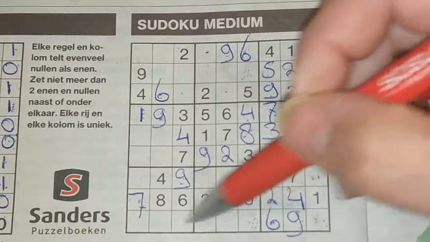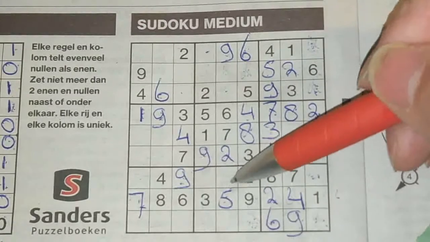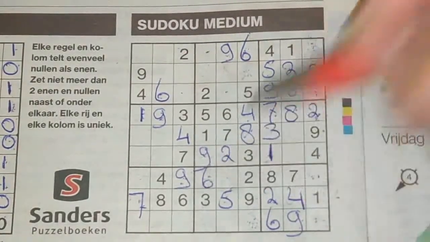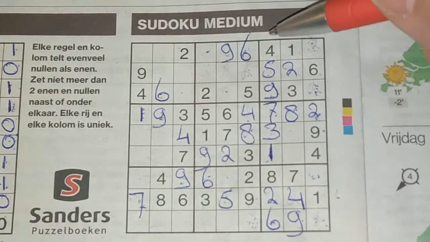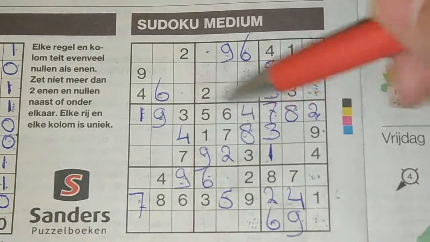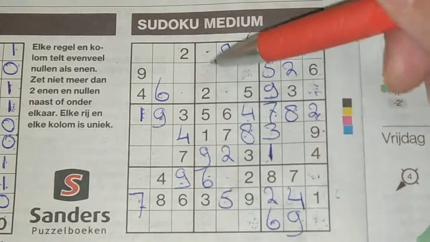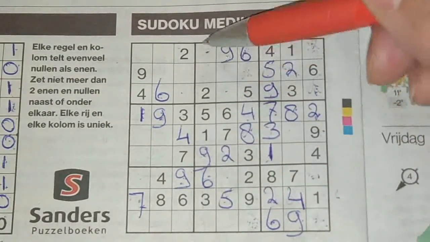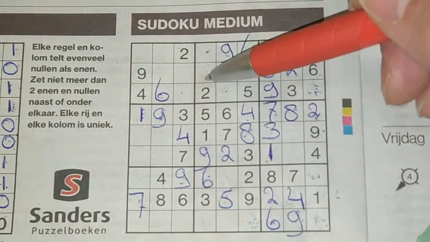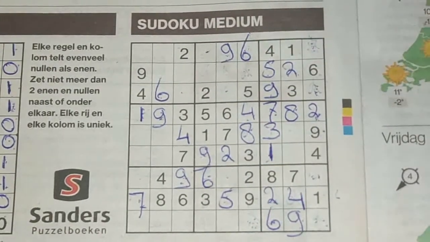Yes, 6 in the last row, 6 in this row. So the row above, the only 2 places for 6 is here or there. But we have a 6 here, so no 6 there. 6 should be here. Then 1, 2, 3, 4 is missing. In this column, the 4 is missing, the 7 is missing, and the 8 is missing. And I cannot fill this yet. Need to wait.